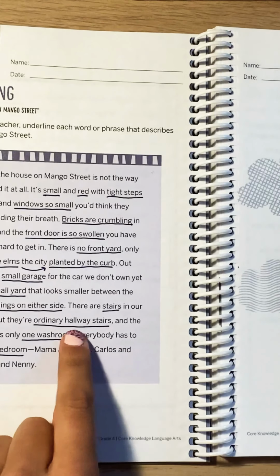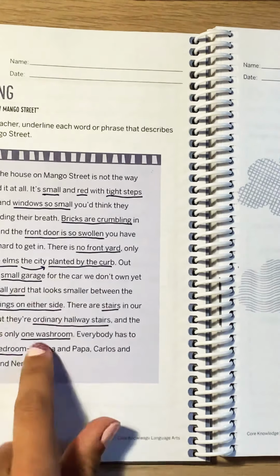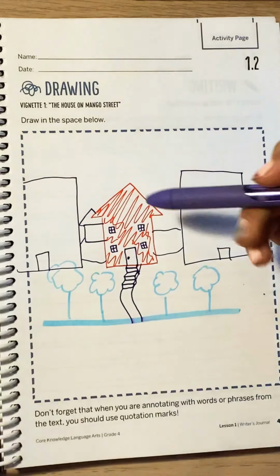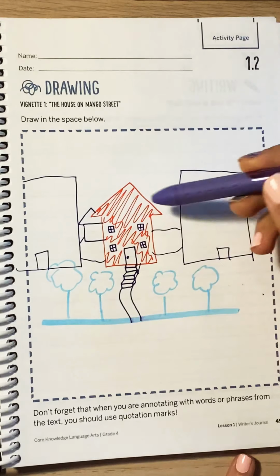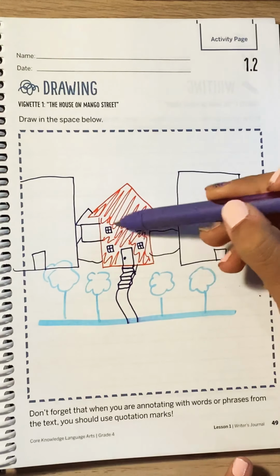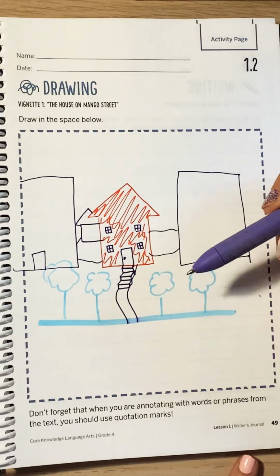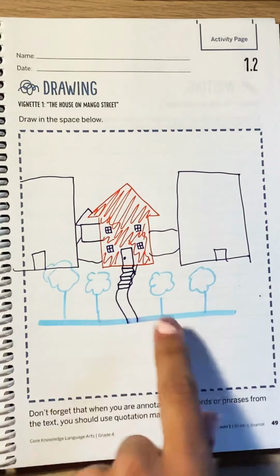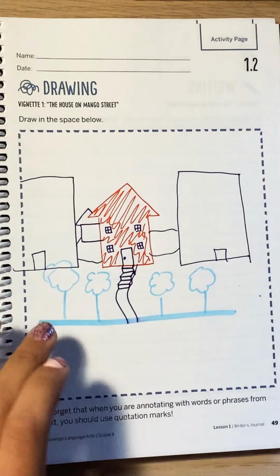Stairs in the house. Yep, got that. Because there's a second story. 1 bathroom, and everyone shares a bedroom. Well, I can't draw the inside of the house very well, but we'll just say there's the 3 bedrooms, and one of those is a bathroom. So I drew a perfect number of windows. So you can make your drawing as detailed as you'd like, but try and use those descriptive words from the chapter to draw the house on Mango Street, okay?